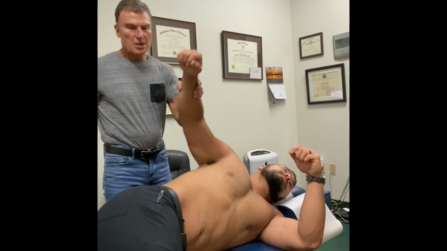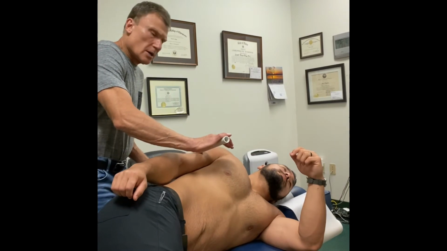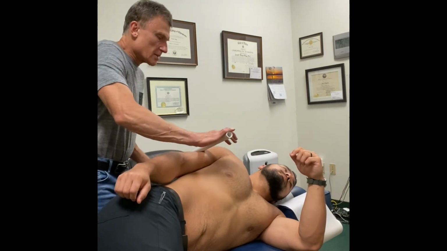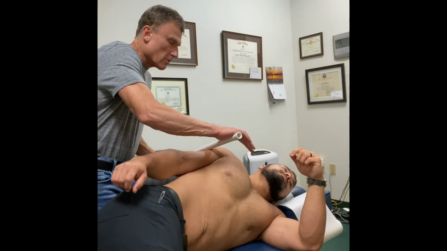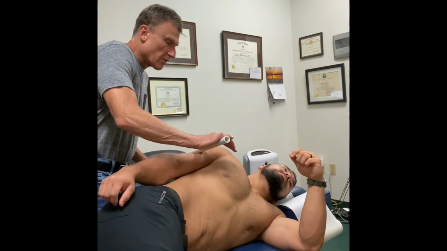Another thing you can do is take the arm down and you can work the outer bands here. The outer band of the arm is equal to the IT band in the lower body. And taking a little piece of PVC pipe and rolling this out is very healthy.